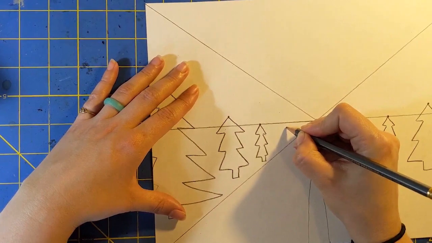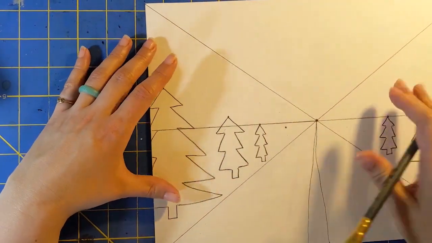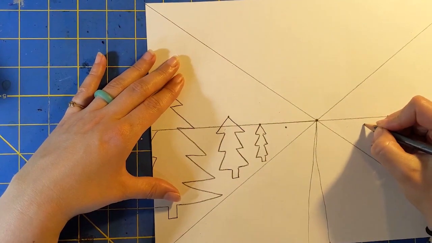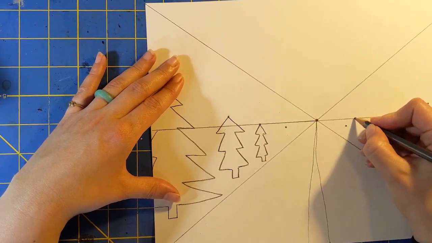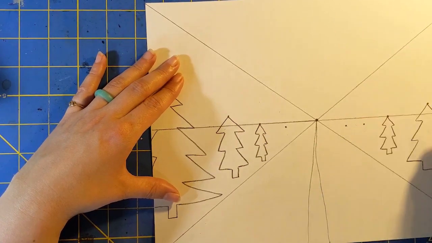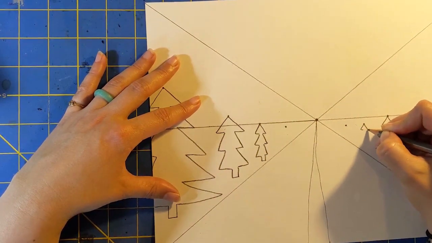So to do that, we're gonna start our little tree, the one that's further away from us. We're gonna start our little trees even further away from the horizon line, below it. So here's this little guy.